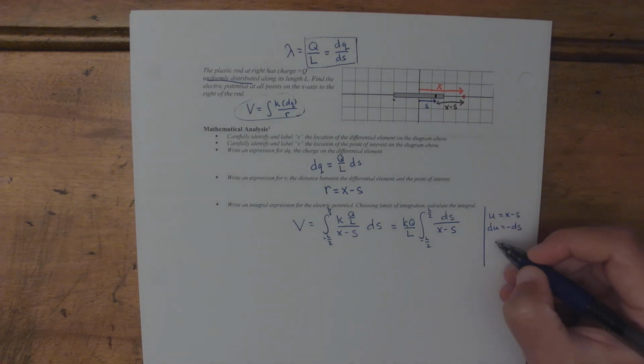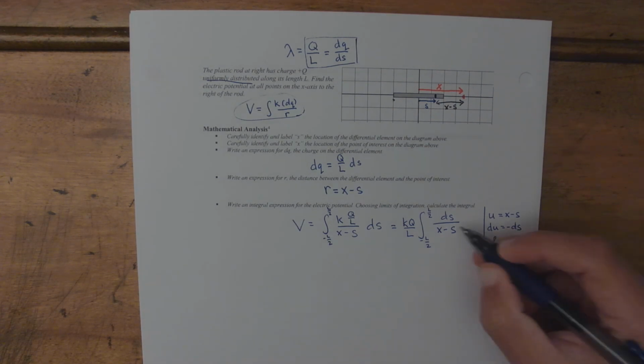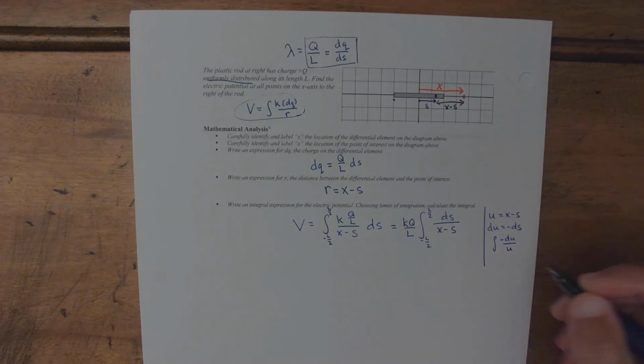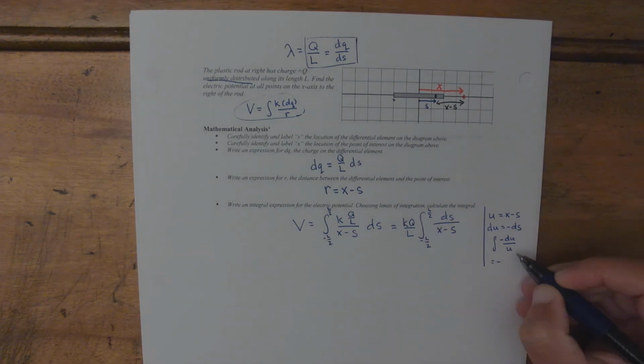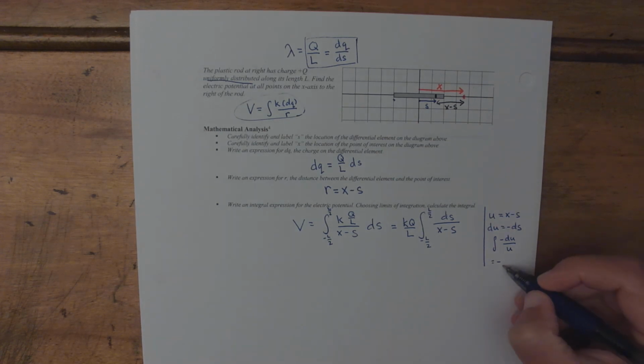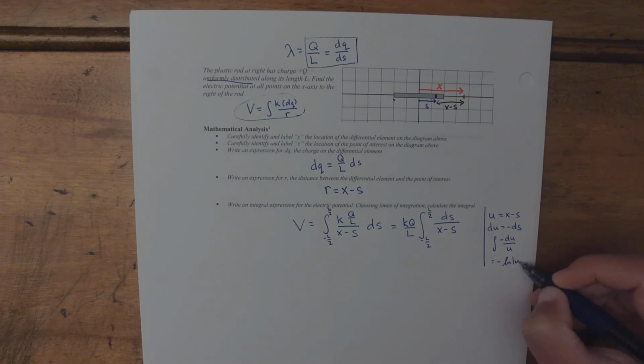So my integral becomes the integral of ds would be negative du, and my denominator would be u. And so I have the negative sign here, and then the integral of 1 over u with respect to u would be the natural log of u.